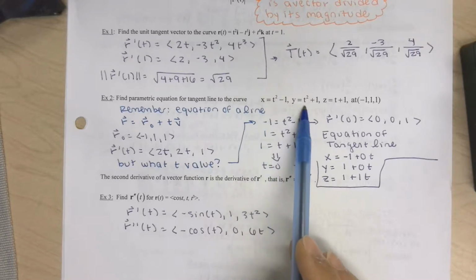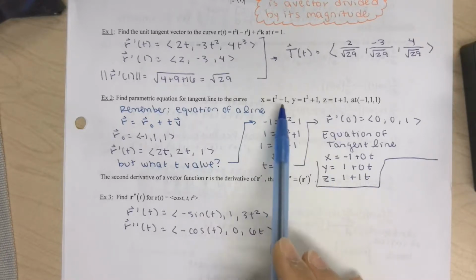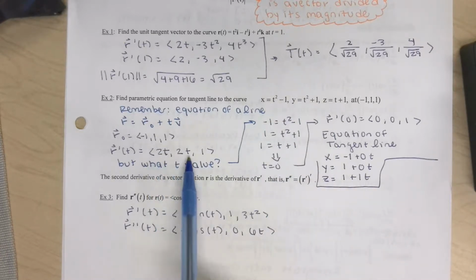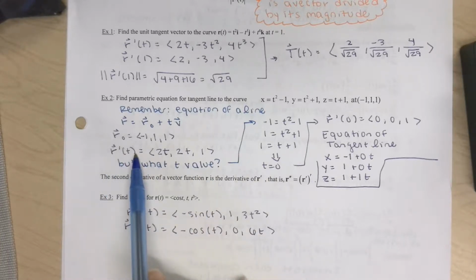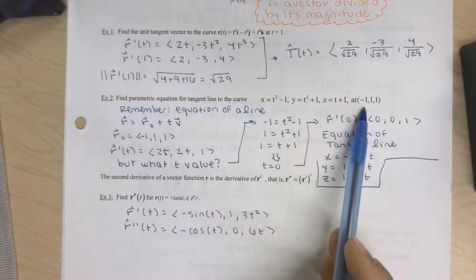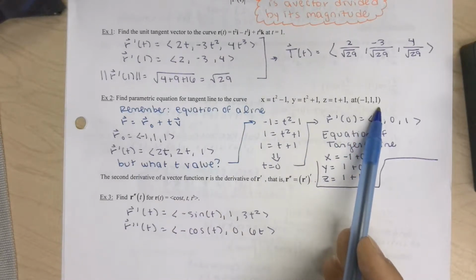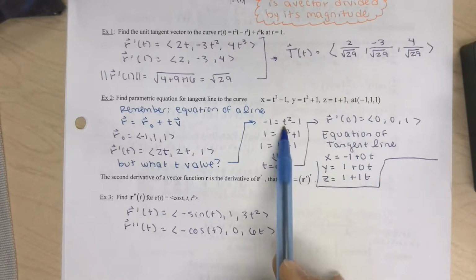So I take the derivative of each of these functions separately. I get 2t, 2t, and 1. But I need to know the value of the tangent vector at a specific point. If you look here, I've been given an x, y, z, not a t value. So I need to find t, which I've done here.